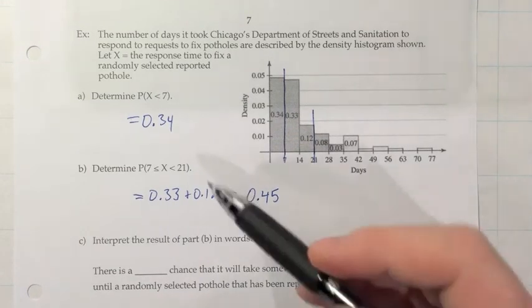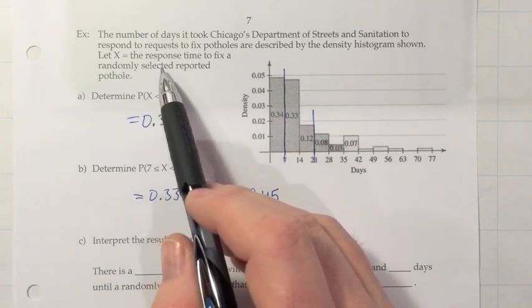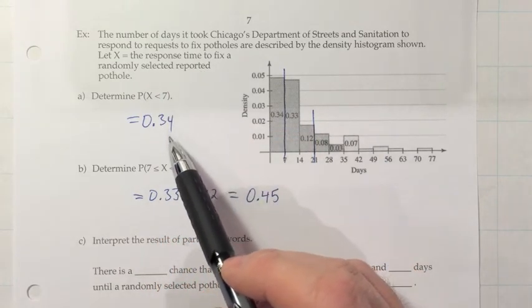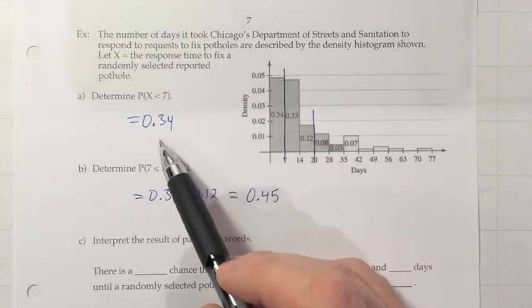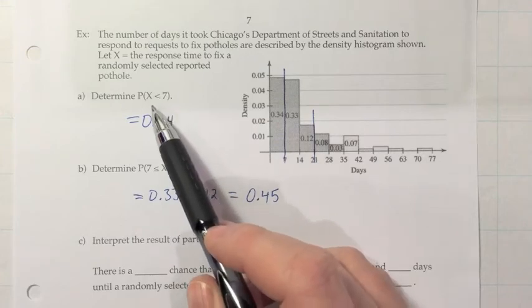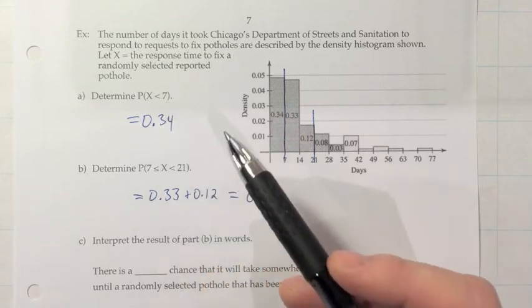All right, so now let's interpret those results in Word. I'll do both of them. This one is the probability that x is less than 7, but x is the response time to fix a randomly selected reported pothole. So if you found a pothole on your road and you lived in Chicago and you called in there, you would expect that there's about a 34% chance that they would take care of that in less than a week, right? In less than 7 days.